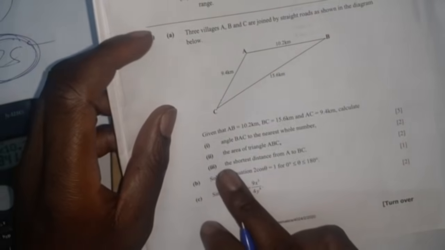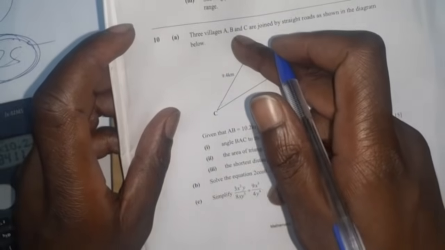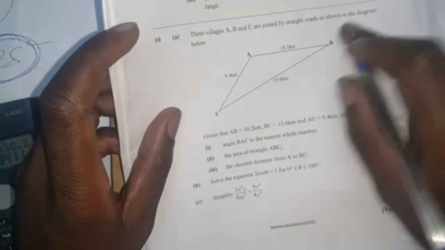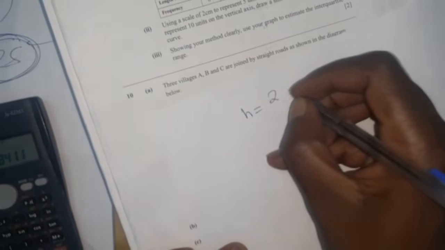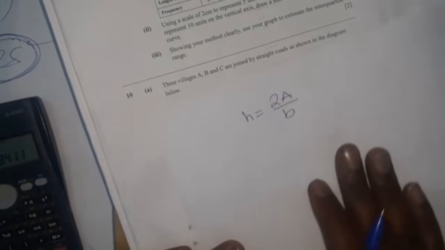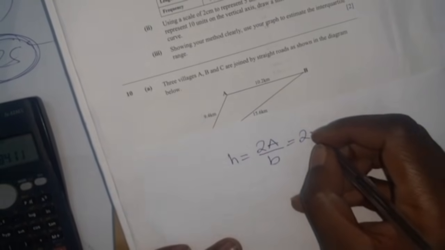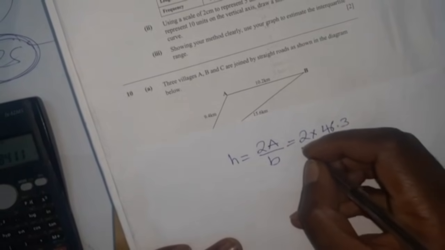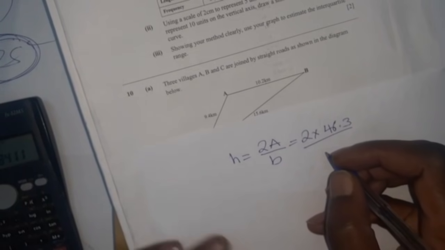Then we want to find the shortest distance from A to BC. So the shortest distance is given by this formula. H is equal to 2 multiplied by area over B. So 2 multiplied by our area, which is 46.3, over the base.